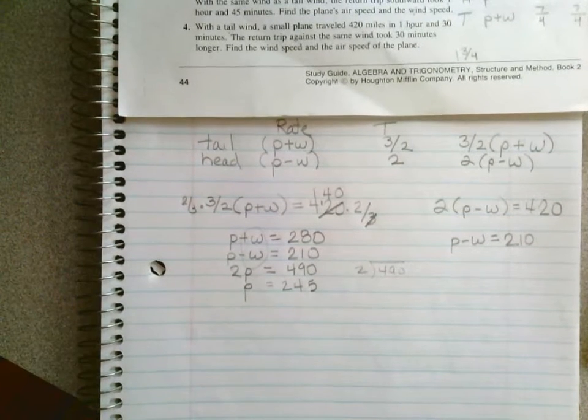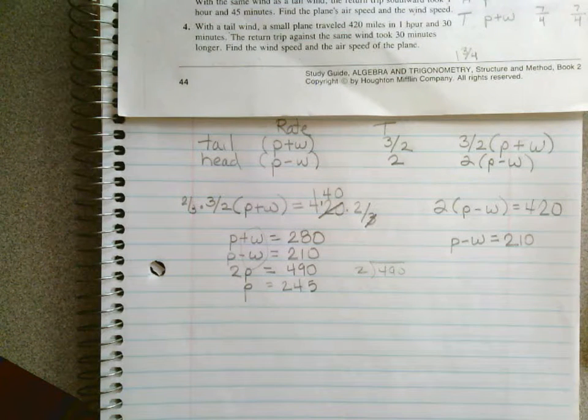Now you might be thinking, well, that seems slow. The other planes were going in the 400s or 500s, I believe. Well, think about it. This is a small plane, so it's not going to have the same power as a jet.